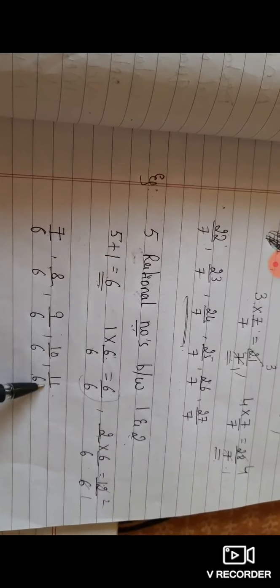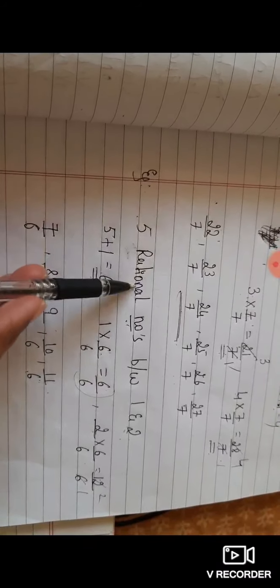How many numbers did we find? 1, 2, 3, 4, 5. Hence we have found out 5 rational numbers between 1 and 2. Hope you are clear, children.